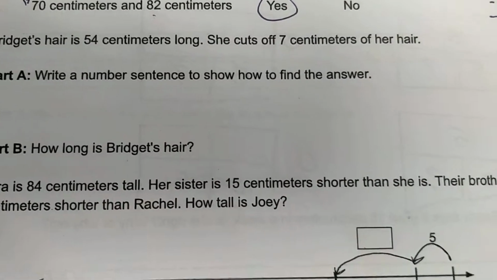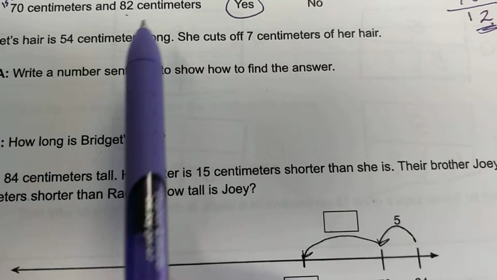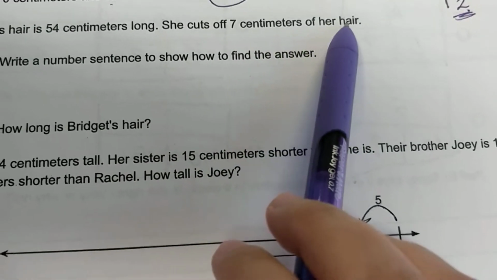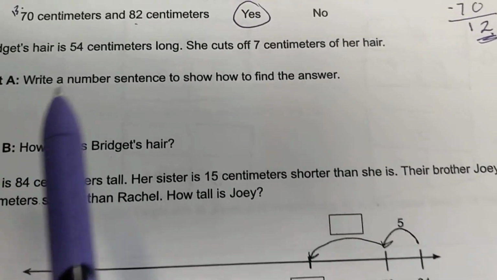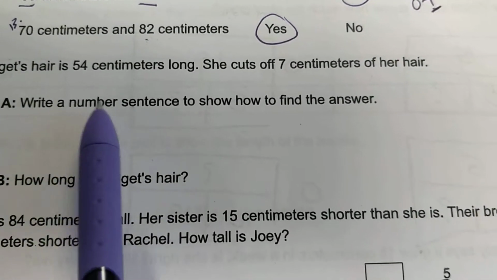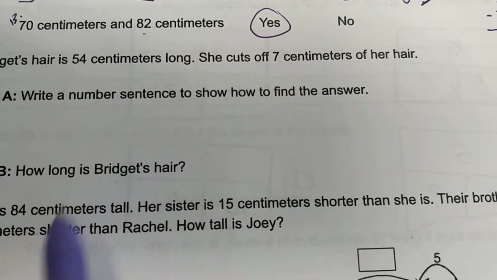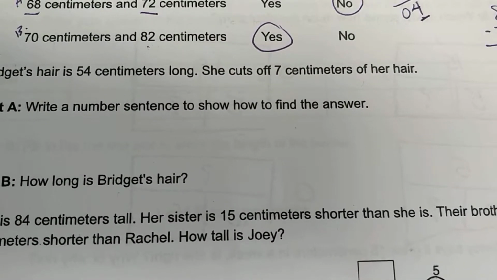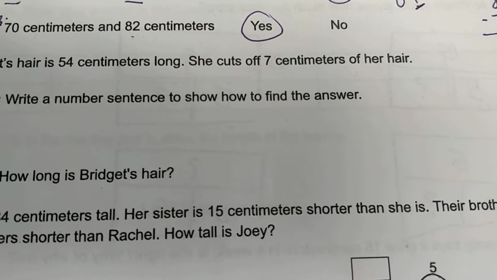Number 2, it says Bridget's hair is 54 centimeters long. She cuts off 7 centimeters of her hair. There are 2 parts. We have part A and part B. Go ahead and pause the video right now to figure out which number sentence, or write a number sentence to show how to find the answer. Alright, hopefully you found the answer.